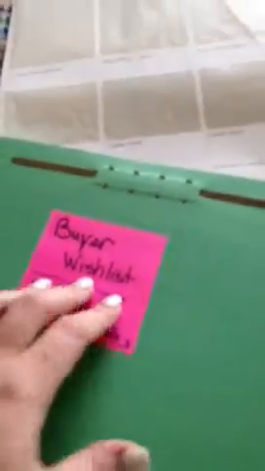Green is buyers. I do the same thing. Any of the buyer wish list I keep on the front. Any of the shown listings, I keep a copy of all of that, so I know exactly what property I've shown. I make my notes on there, what the buyer disliked, liked, whatever you want to keep on the front.